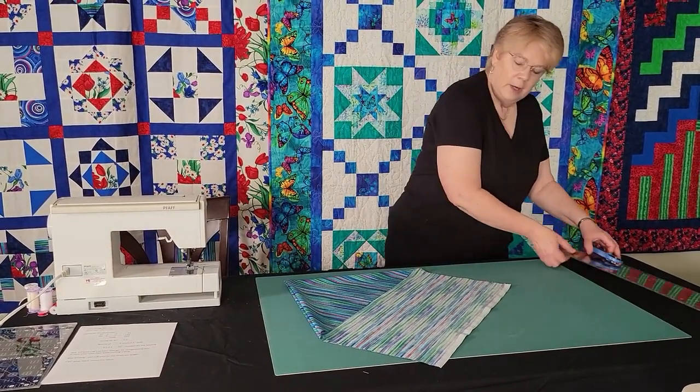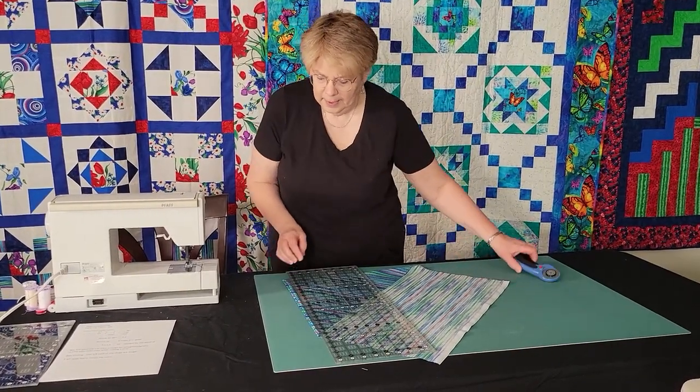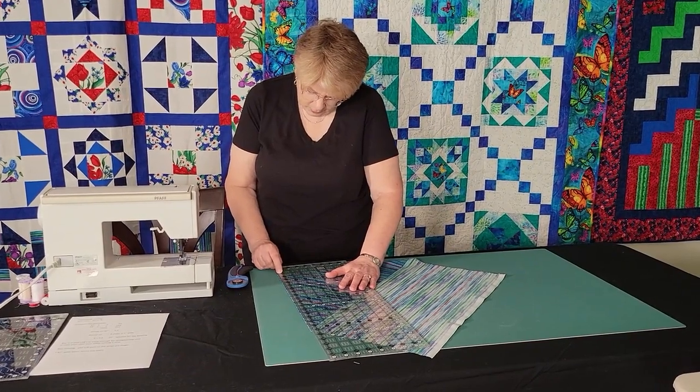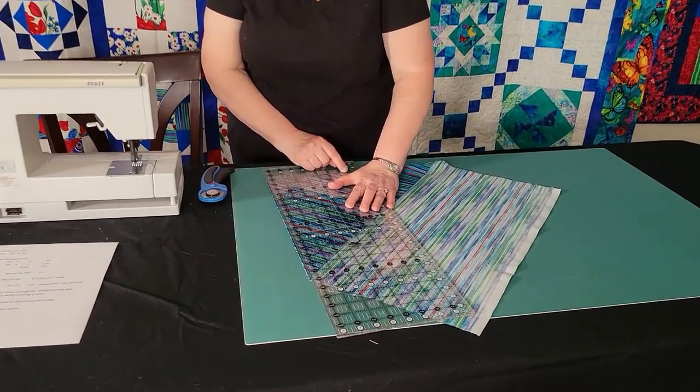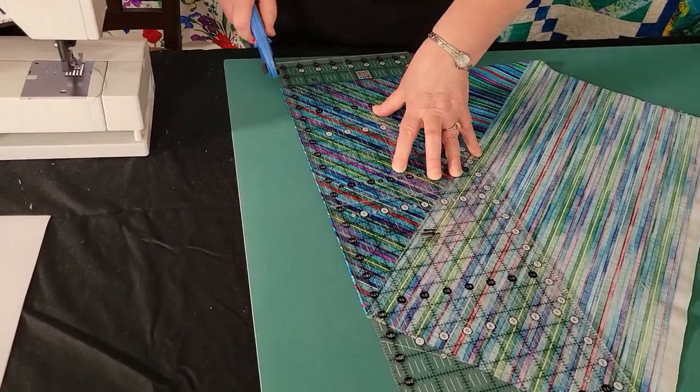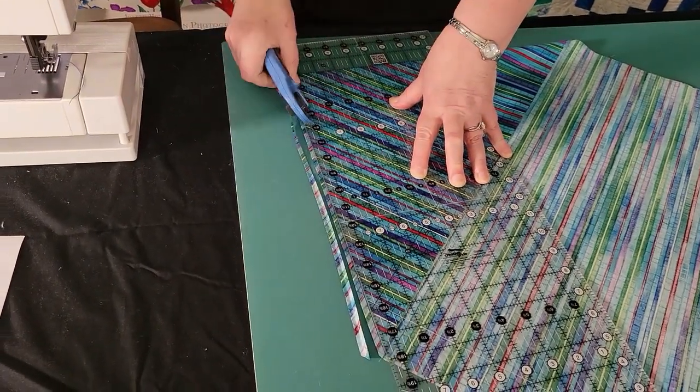I'm going to come over here and line up down here with a line on the ruler and cozy up to this fold, and I'm going to go ahead and cut it off. Okay?